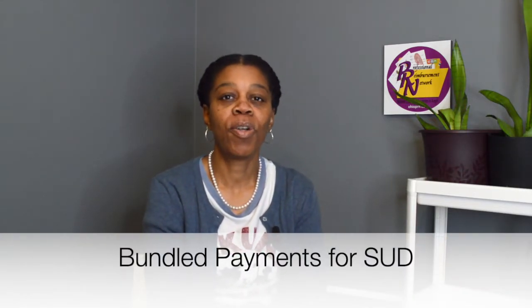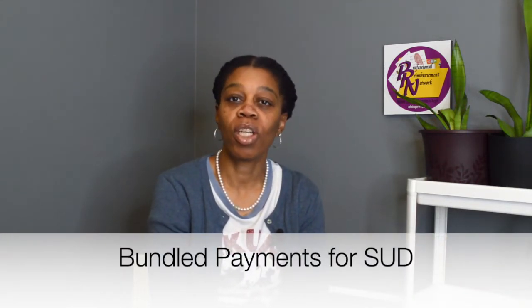And lastly, bundle payments under the PFS for substance use disorders. CMS will allow bundle payments for the overall treatment of OUD, including management, care coordination, psychotherapy, and counseling activities. If a patient's treatment involves MAT, this bundled payment would not include payment for the medication itself. Billing and payment for medications under Medicare Part B or Part D would remain unchanged.